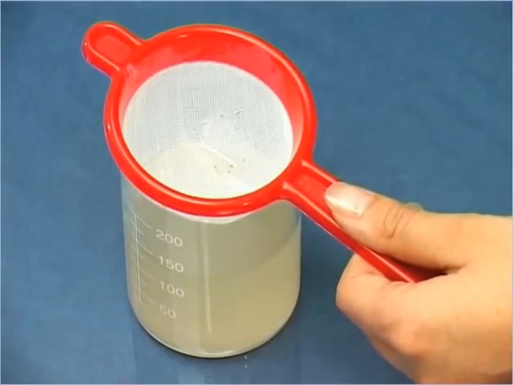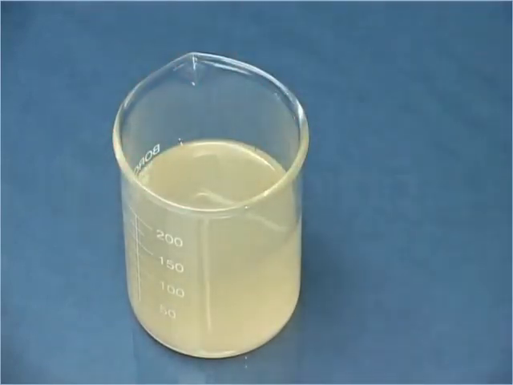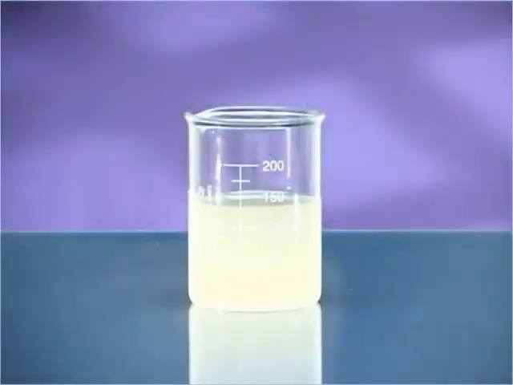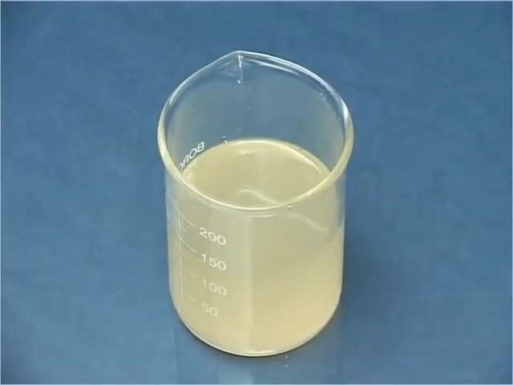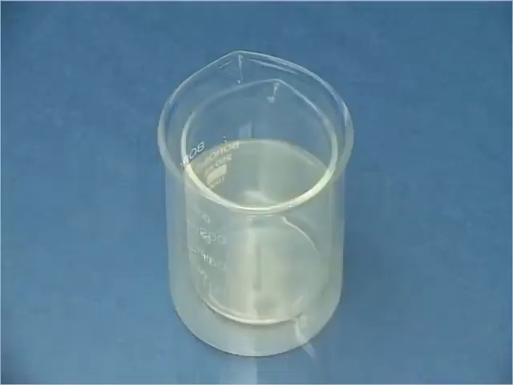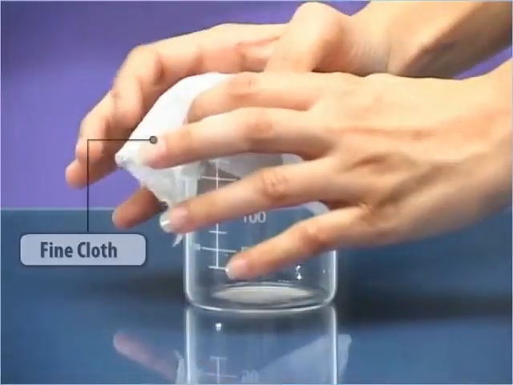Is it possible to get clean water after filtering the decantate with the tea strainer? No, the tea strainer is not able to filter the fine particles, as you see in the filtrate. It is not clear and contains mud. Now, the water obtained is to be filtered with a fine cloth.